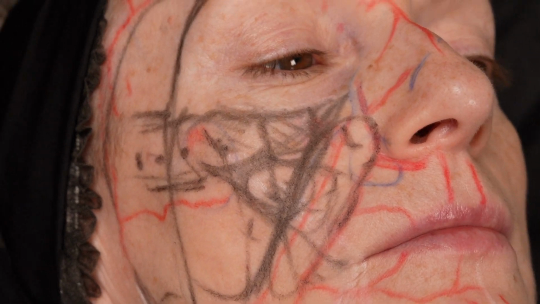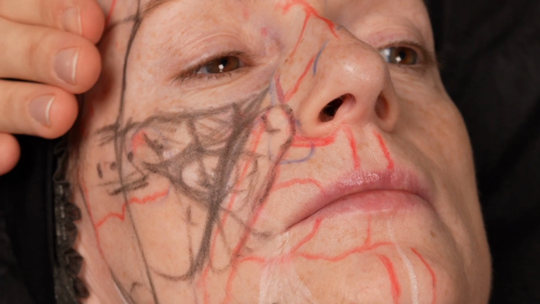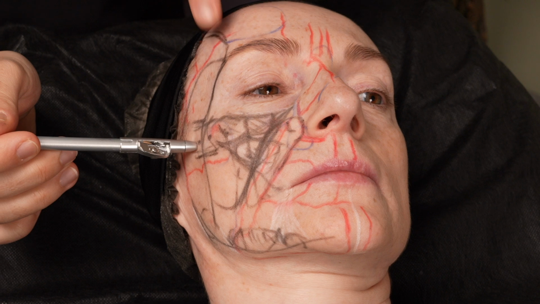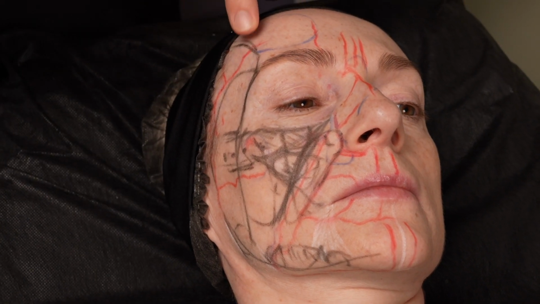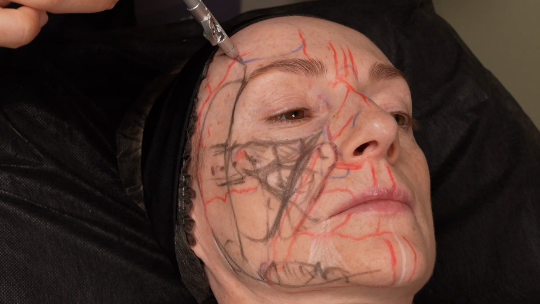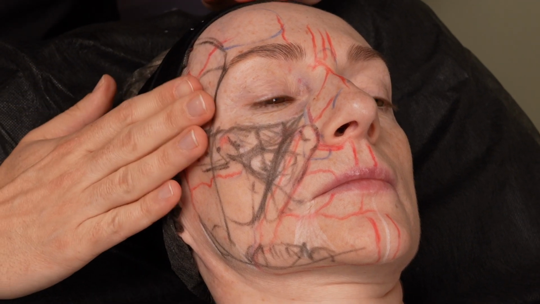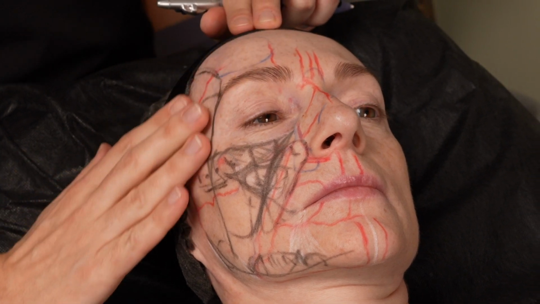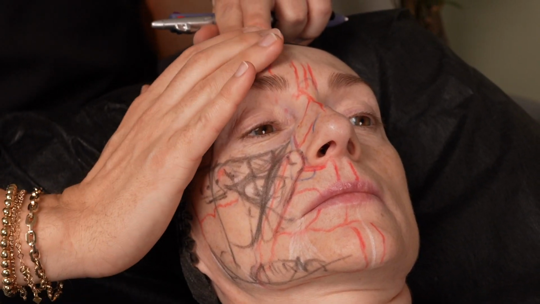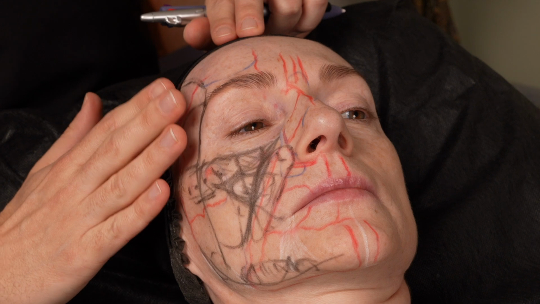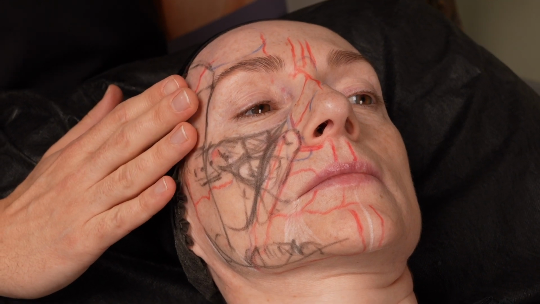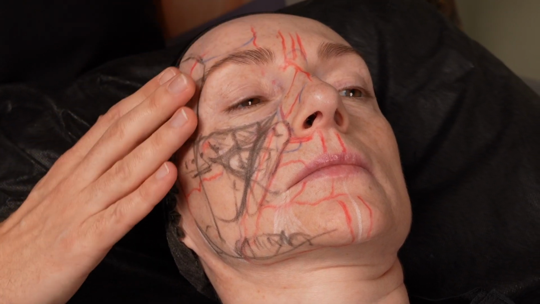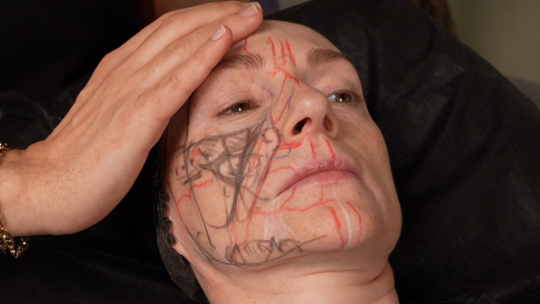So for the interfascial layer, how do I find it? You can enter from the lower part or the upper part, but it's easy to find here. Why? Deep fascia in the temple area continues with the galea to the forehead. Superficial fascia is the SMAS layer of the temple. It continues with the frontalis muscle.